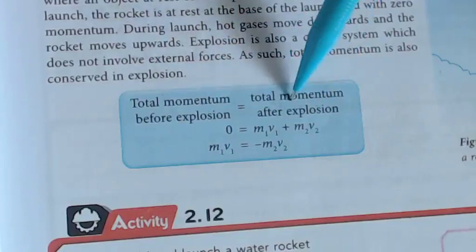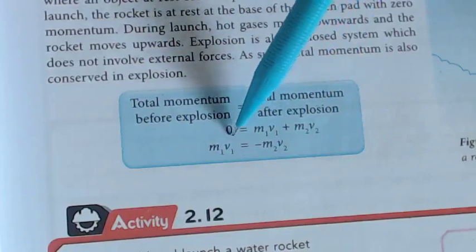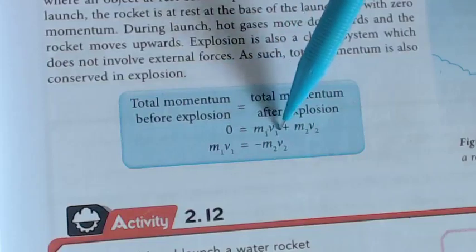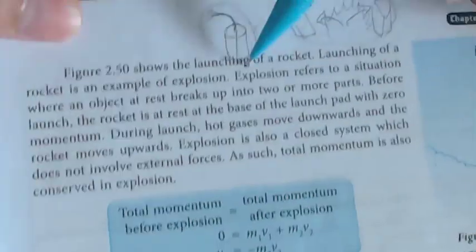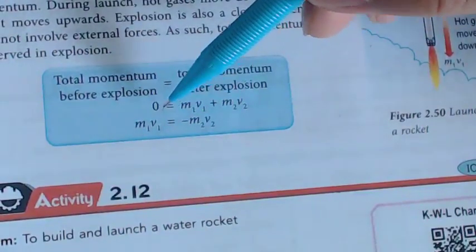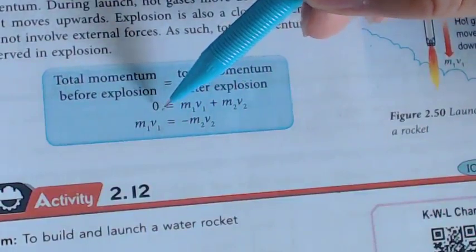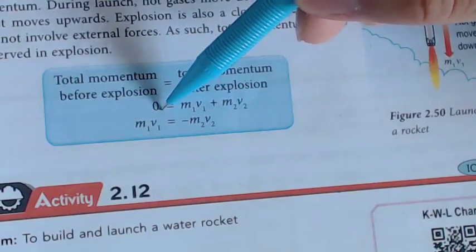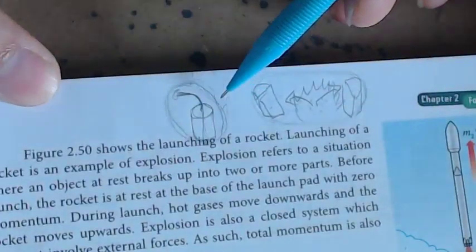From this understanding, we derive the formula. So let me ask you, why is it zero here? How do they know the total momentum before the explosion is zero?